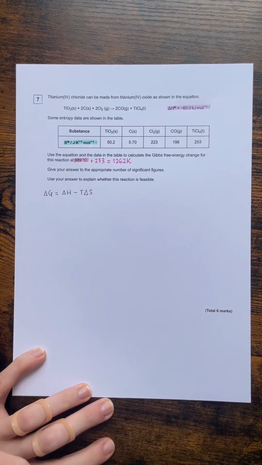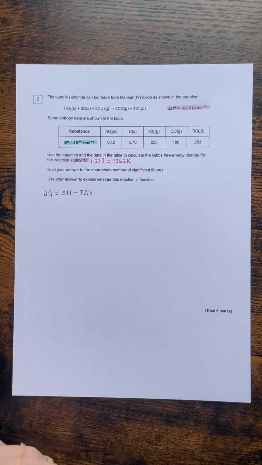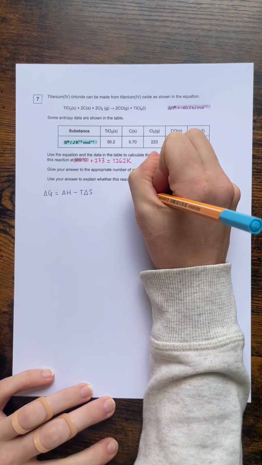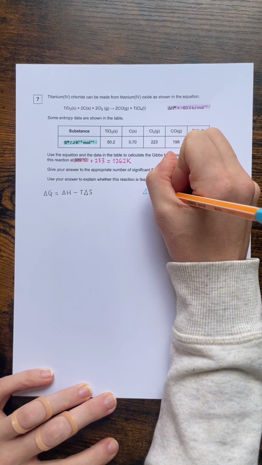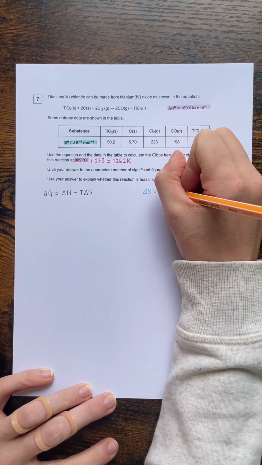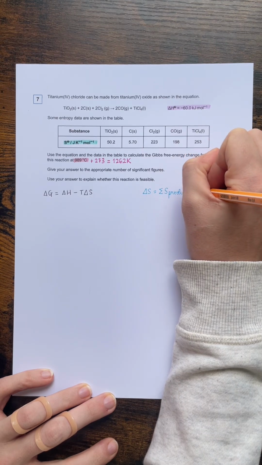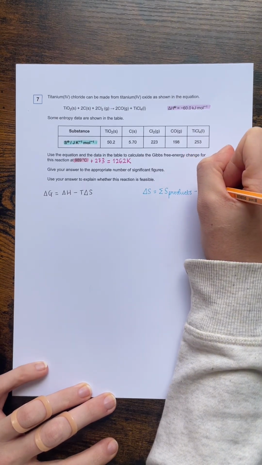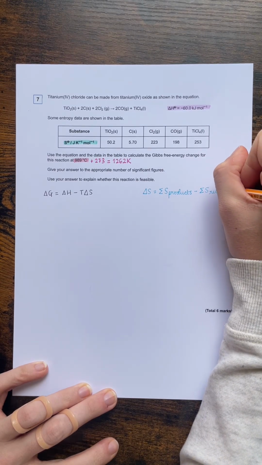That is our Gibbs free energy equation. Like I say, you get a mark for that, so write that down. If we then want to work out our value for the entropy change, we need to know that the entropy change will be equal to the sum of the entropy values for the products minus the sum of the entropy values for the reactants.